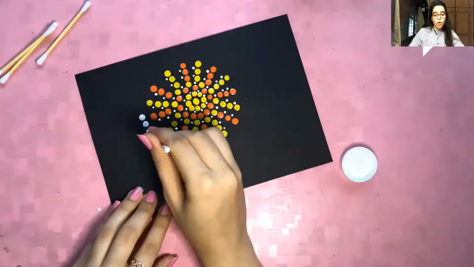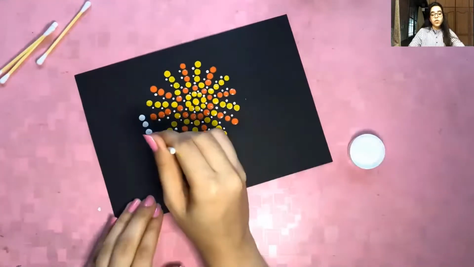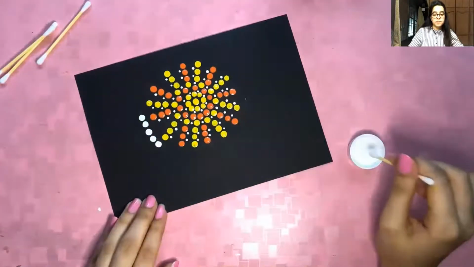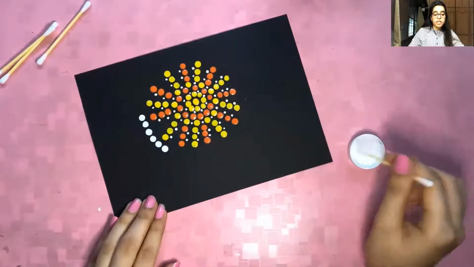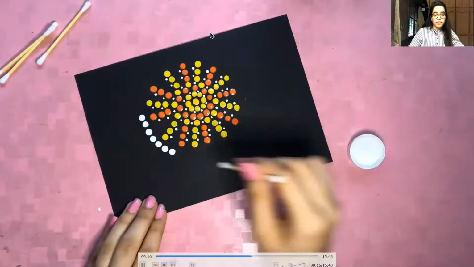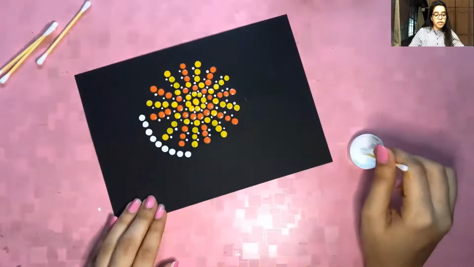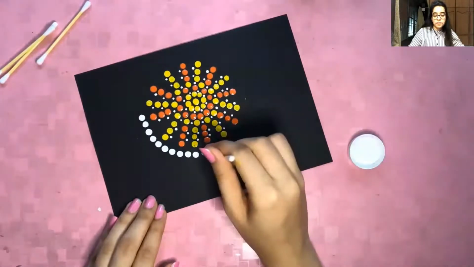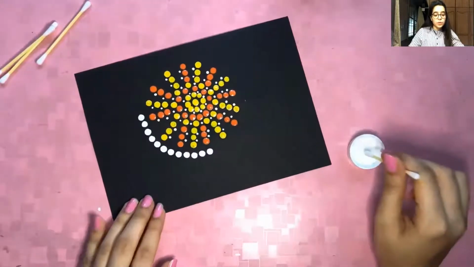We start from one end and then we just start giving white dots in a circular manner just around the sun. And as I said, keep dipping your earbuds into the paint and it would be easy for you to create these dots. So just going around the sun in a circular manner with these white dots.